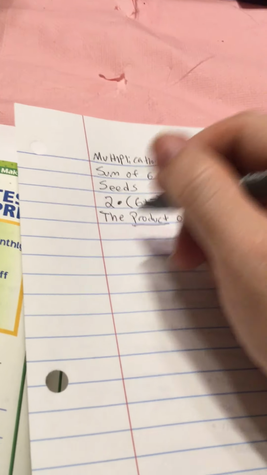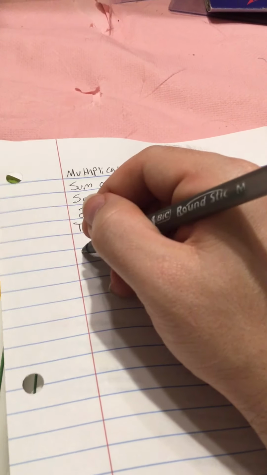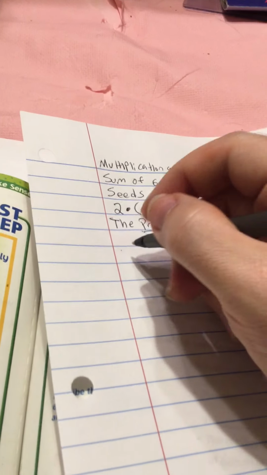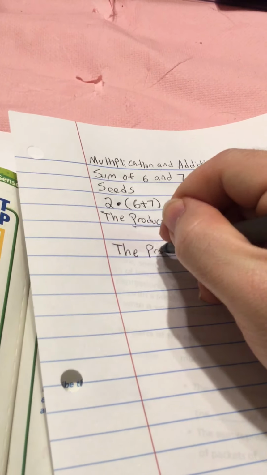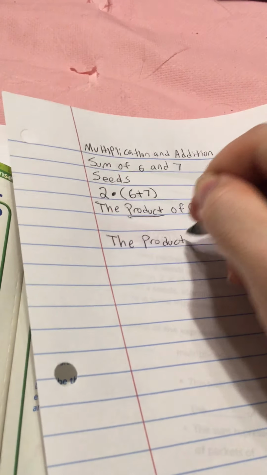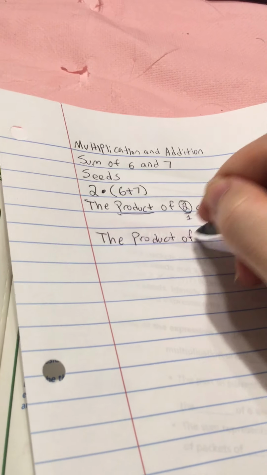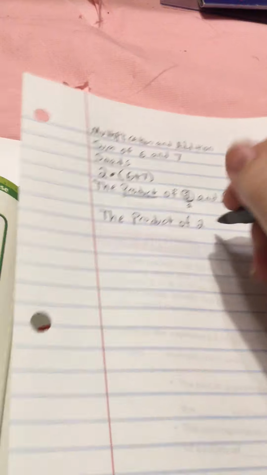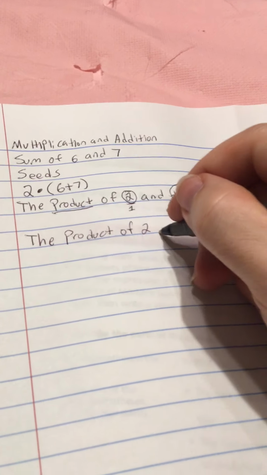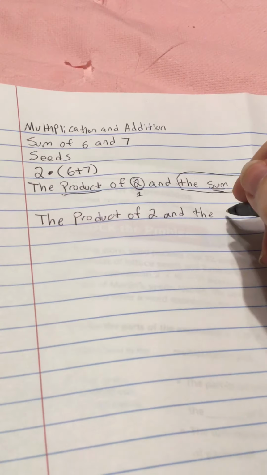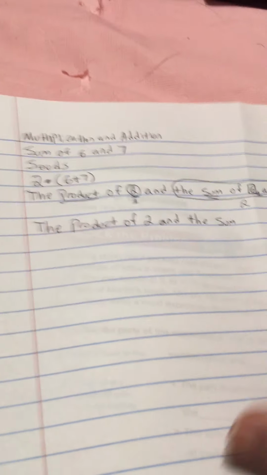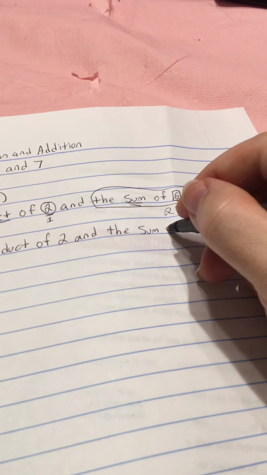So that's going to end up being our answer for this problem. I'm going to rewrite it out without any of the circling or boxing or underlining. So our answer to this problem is the product of 2 and the sum of 6 and 7.